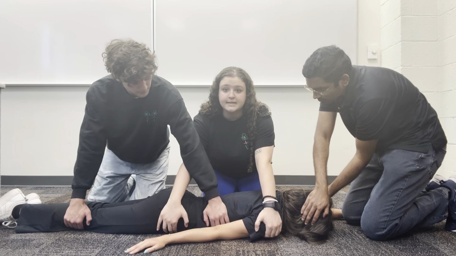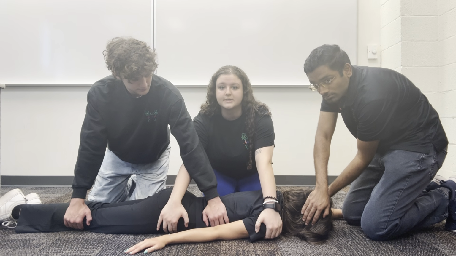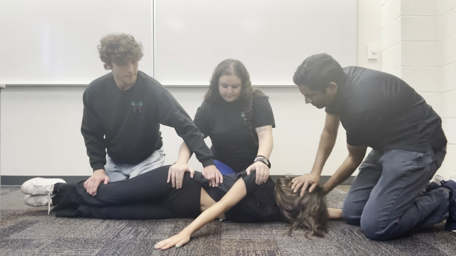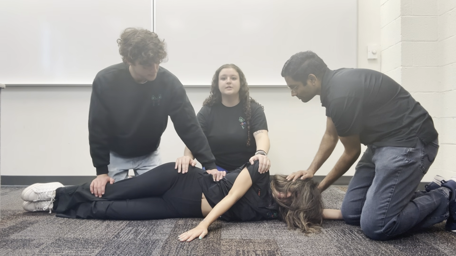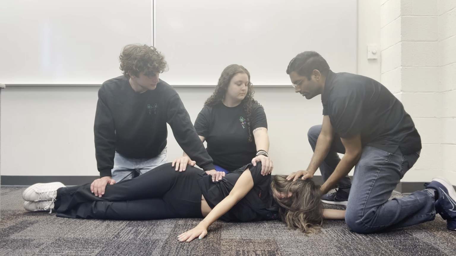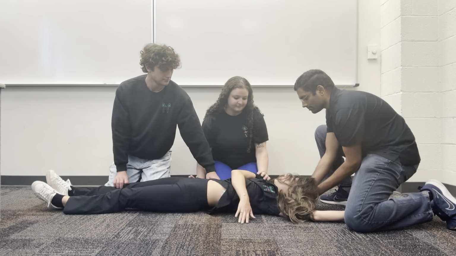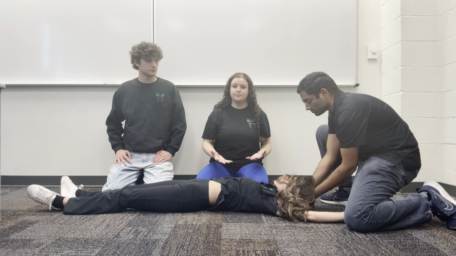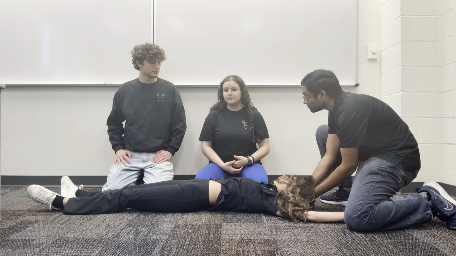And then on tertiary's count, we're gonna roll her onto her side, so 90 degrees. On your count? 1, 2, 3. Okay, and then on tertiary's count again, we'll go ahead and completely finish rolling her. 1, 2, 3. Okay, now our patient is lying supine and we can go ahead and continue our assessment.